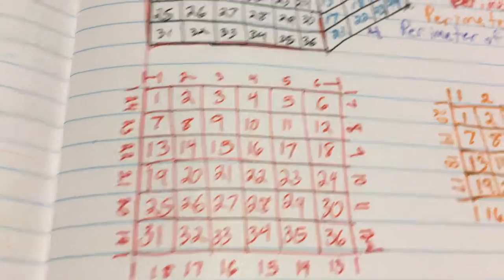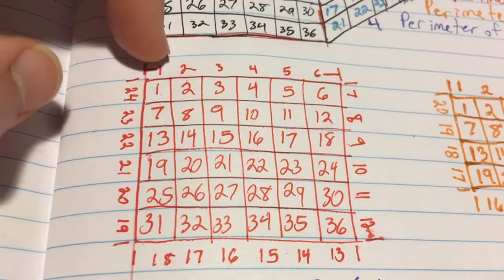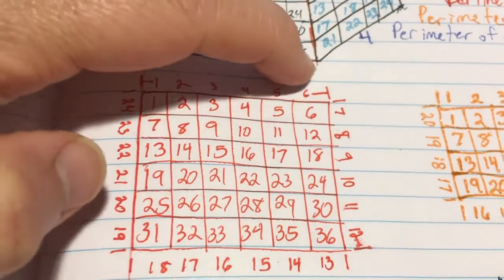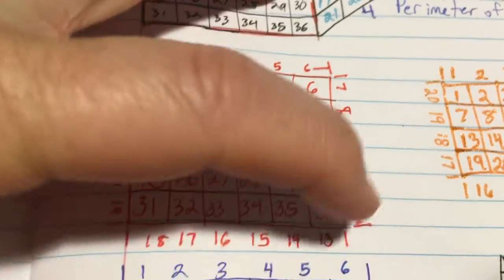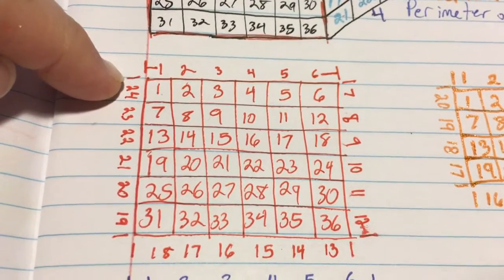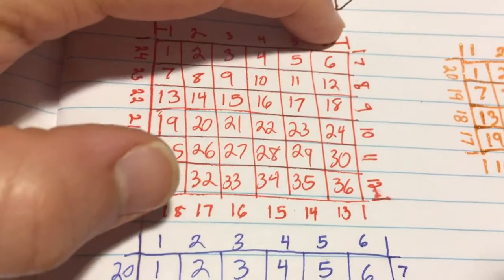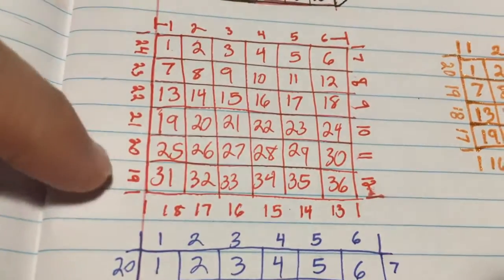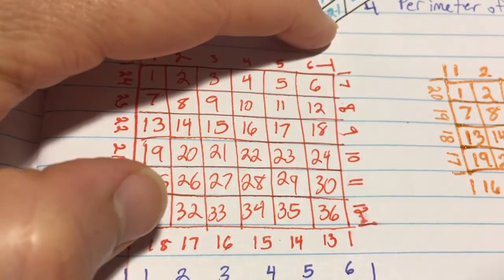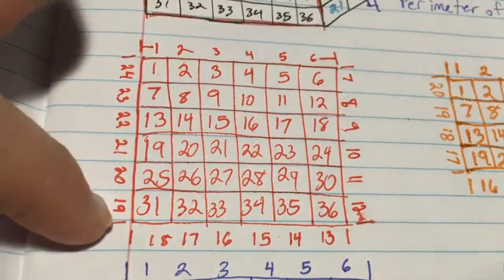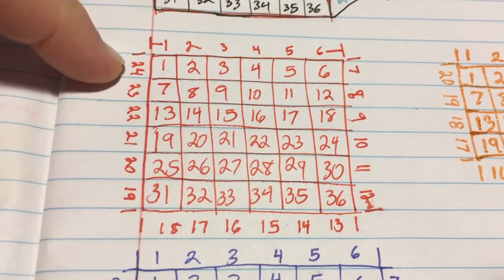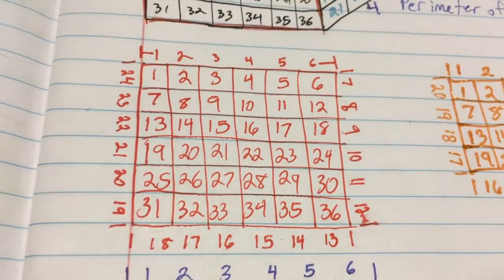What you'll notice is that I have actually numbered around the outside. So I've numbered 1 through 6, 7 through 12, 13 through 18, and 19 to 24. That is because each of the 4 sides has exactly 6 squares in length, which means that 6 plus 6 plus 6 plus 6, which is 24, is the distance around my front square.